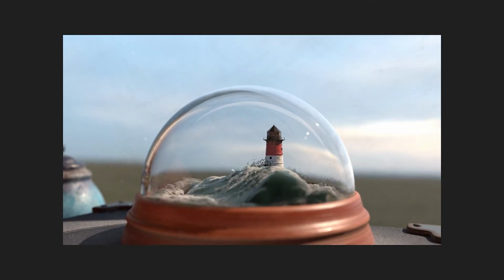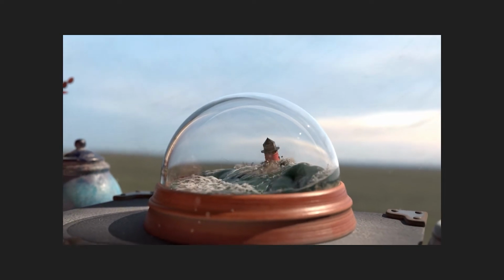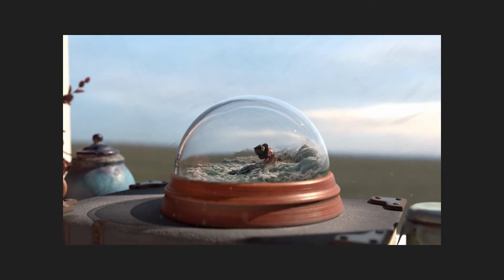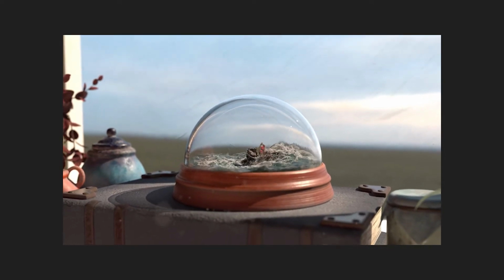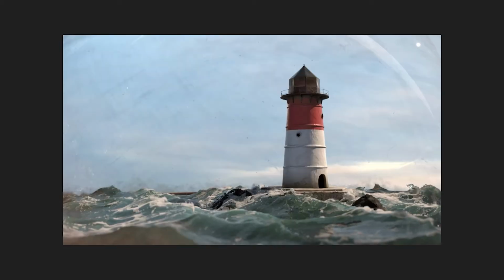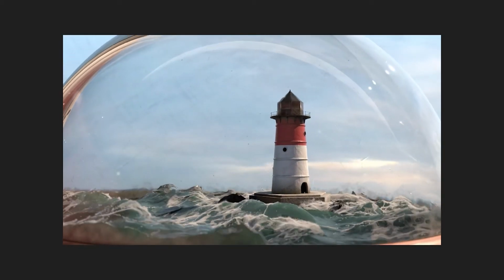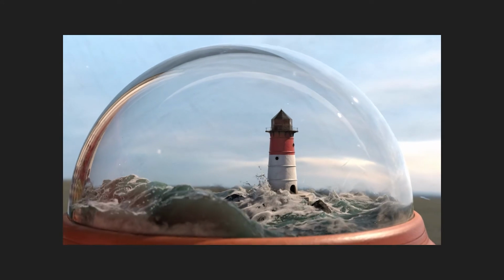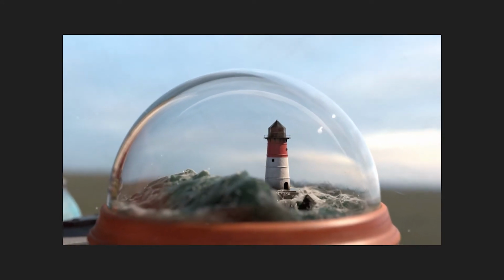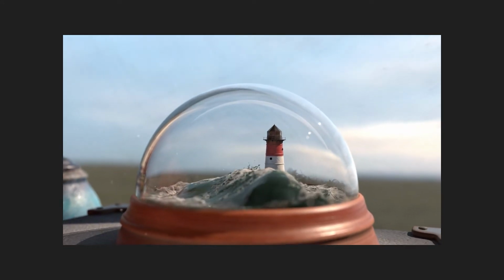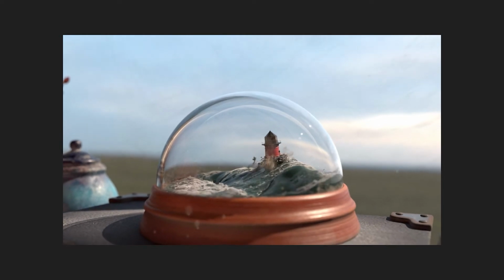So this is the project basically. A lighthouse being destroyed by a giant wave, and it turns out it's in a snow globe in a windowsill. Right, so that's what the project looks like. Now back to the presentation.